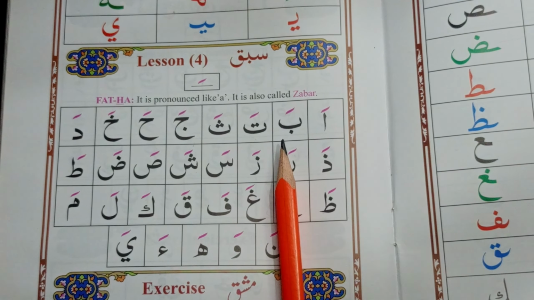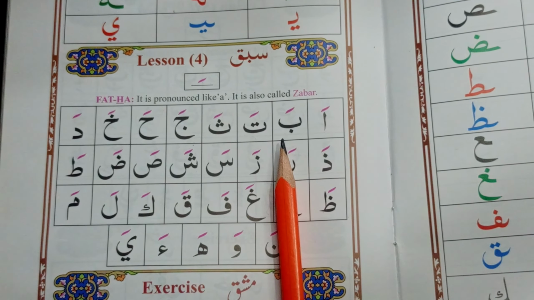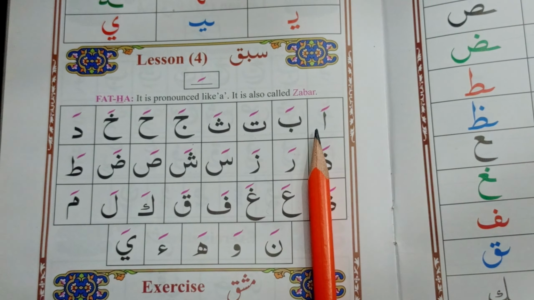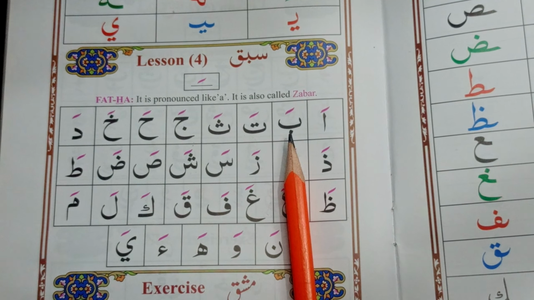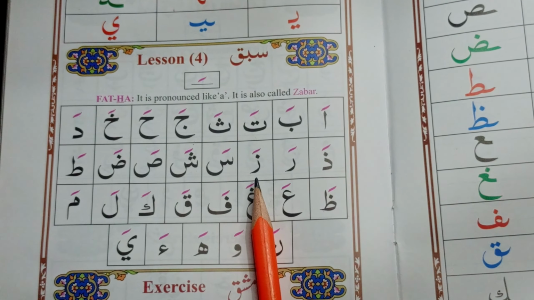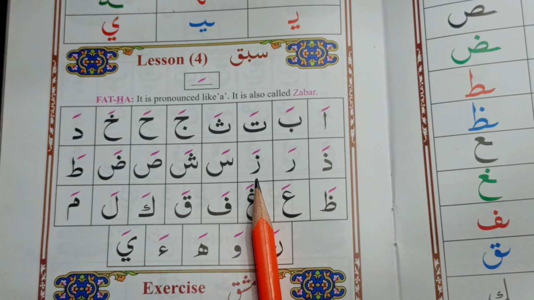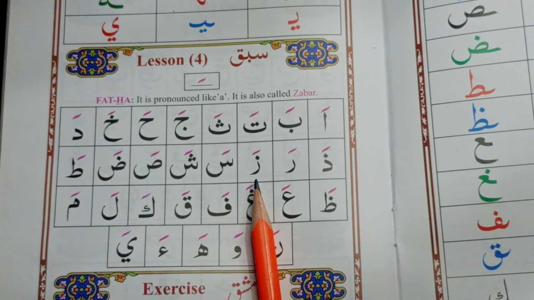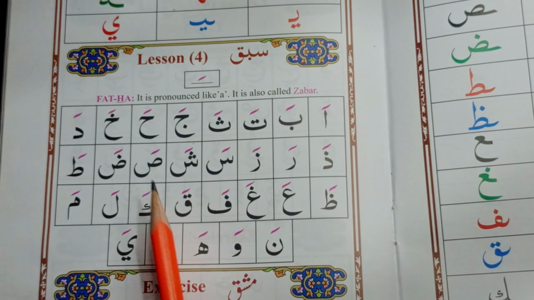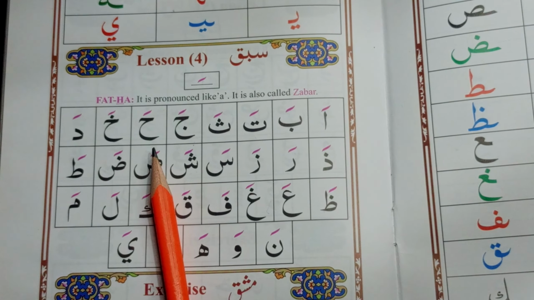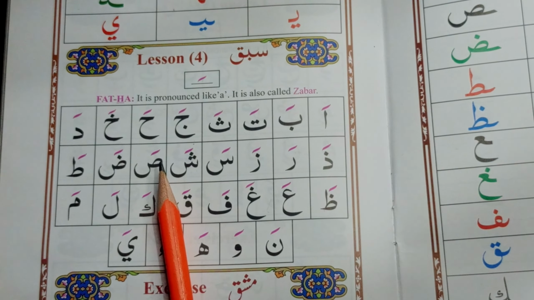Everyone has their own voice, but everyone reads it like that: a. For example, the first one alif, alif fatha a. Next one ba, b sound, ba fatha ba. For example, this one is za, so z sound. It's going to be za fatha za. Everyone has their own voice, but everyone reads it like that: a. Just like that, o fatha o. Next one, ha fatha ha. Everyone reads it like that.